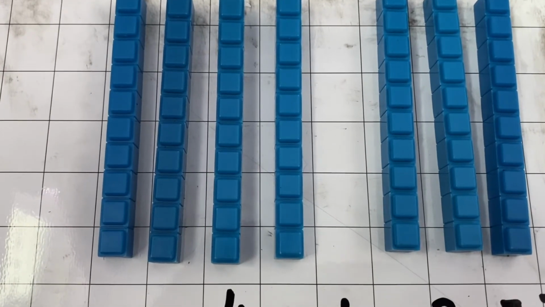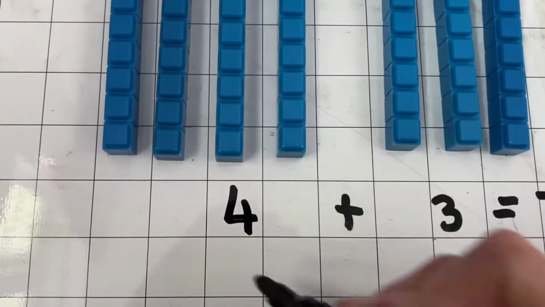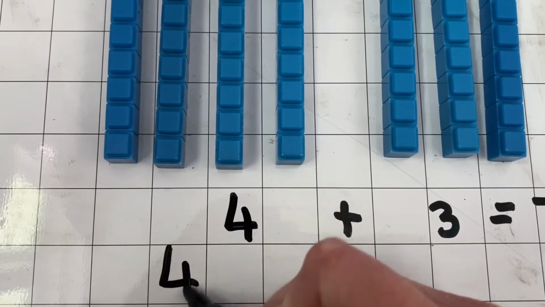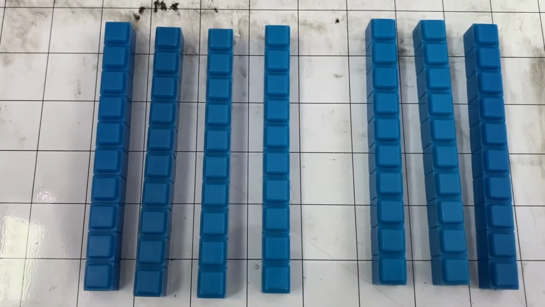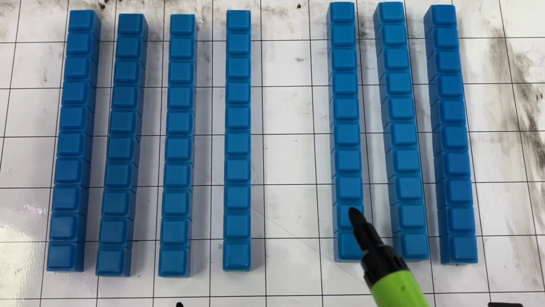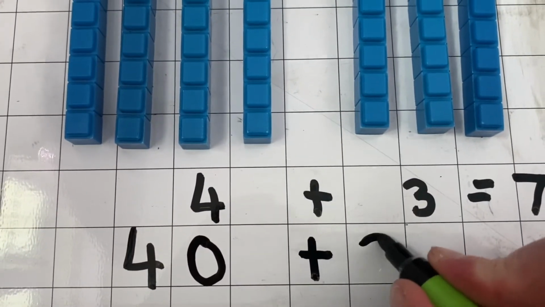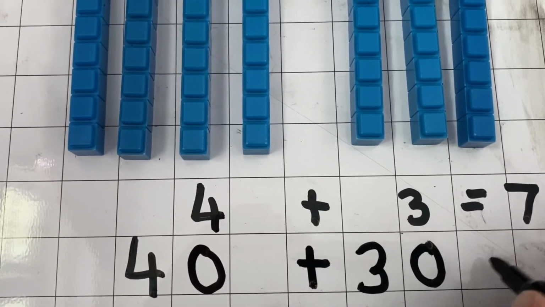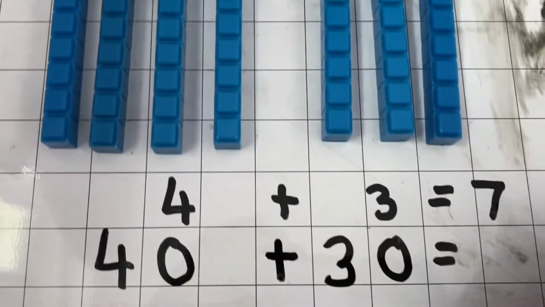Therefore, 40, 4 lots of 10, add 30, 3 lots of 10, will be 70 altogether.